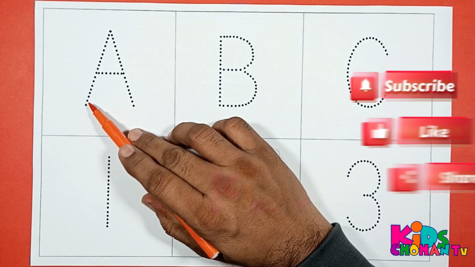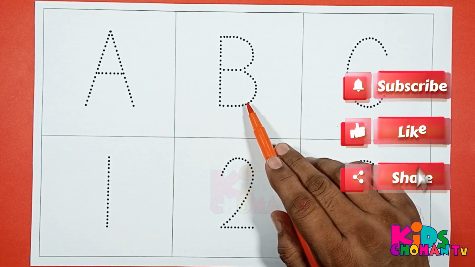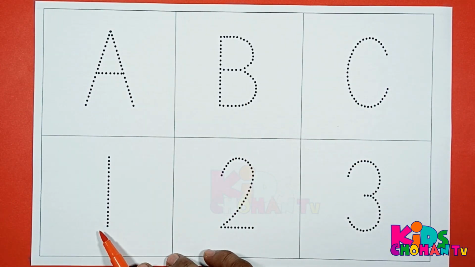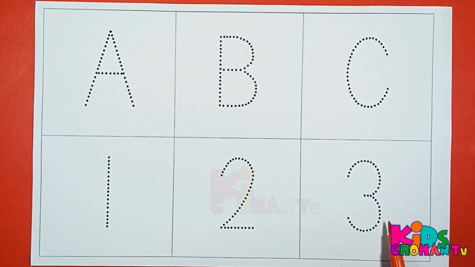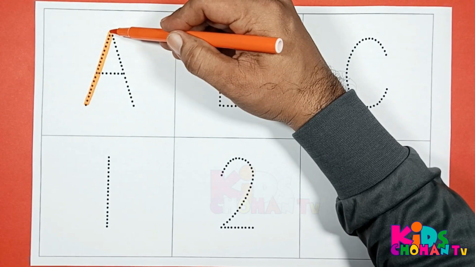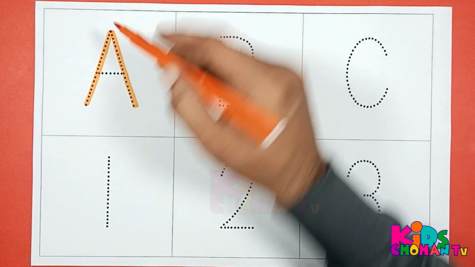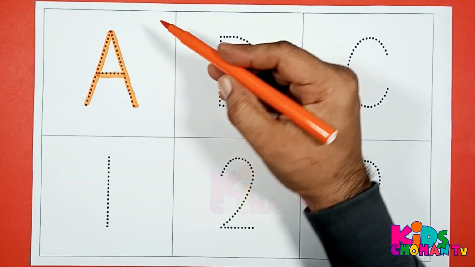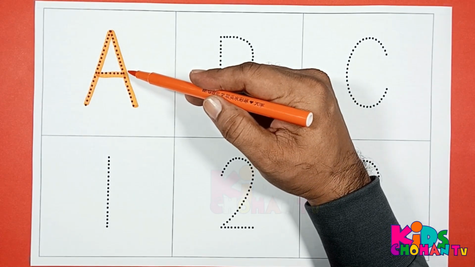Kids, we will trace A, B, C, numbers 1, 2, 3. Let's trace letter A. A for apple. This is letter A.